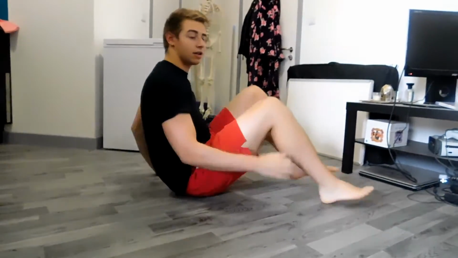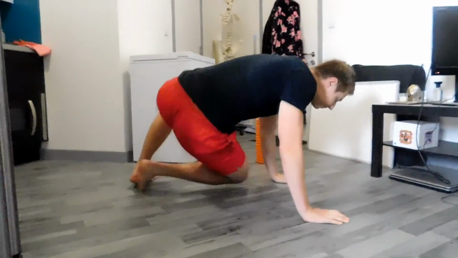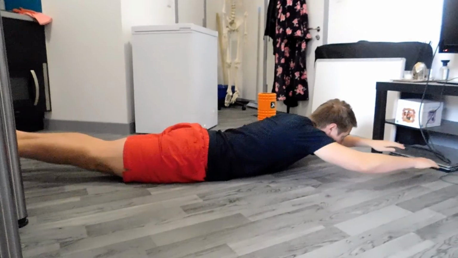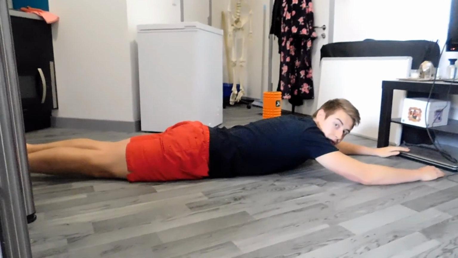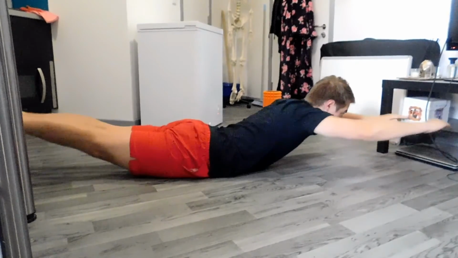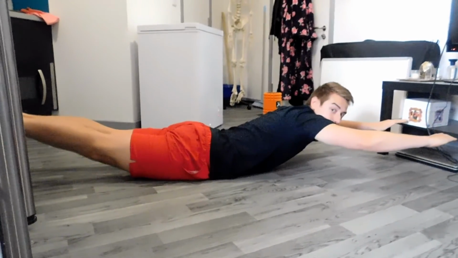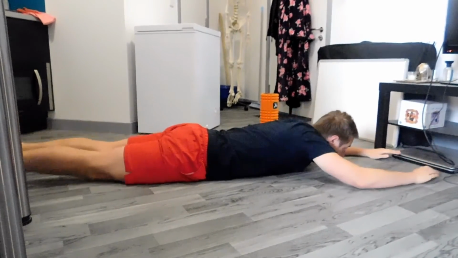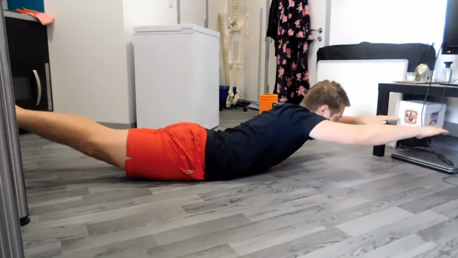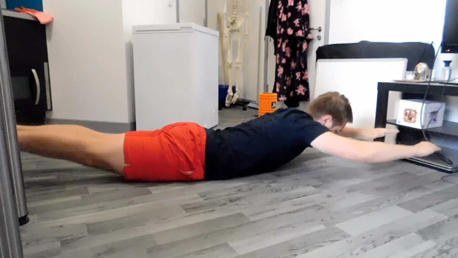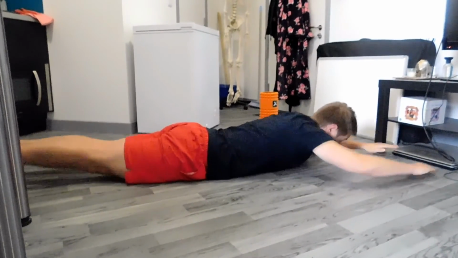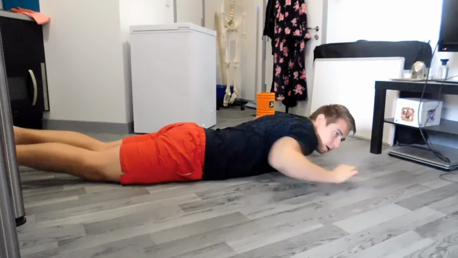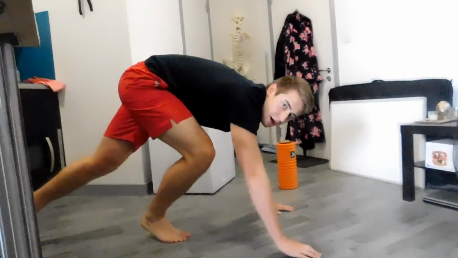Now for the lower back, so you're going to get on your front. Arms and legs stretched out, and then you're just going to lift up your arms and legs. Hold it there for 5 seconds. Come back down. Lift up. Come back down. Do that as many times as you can.